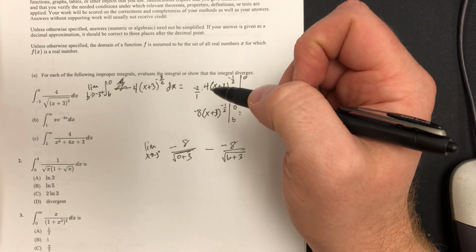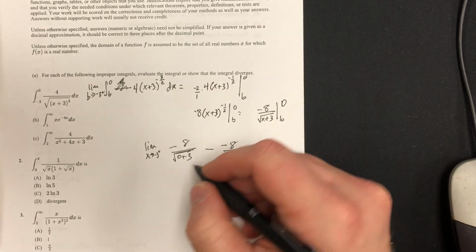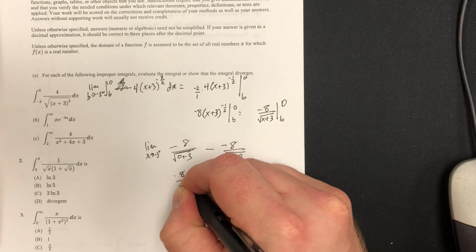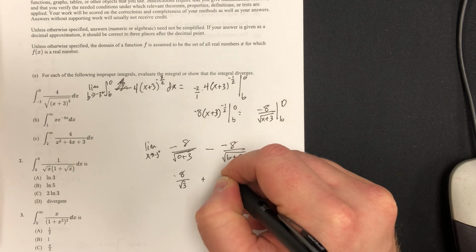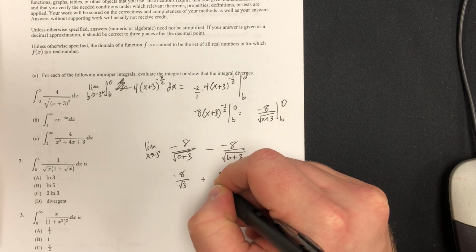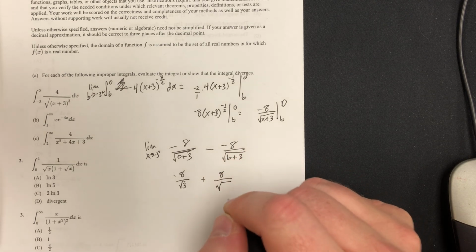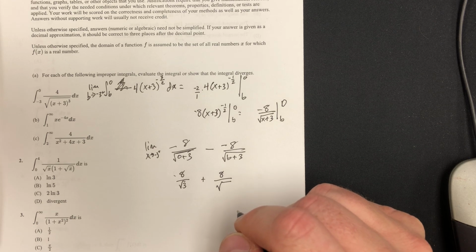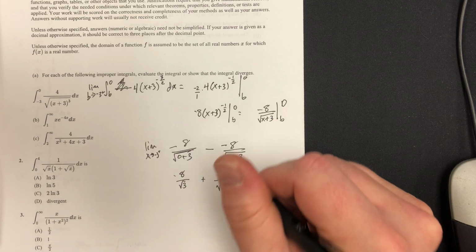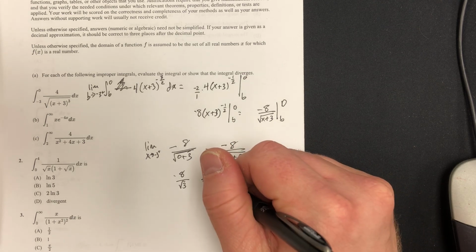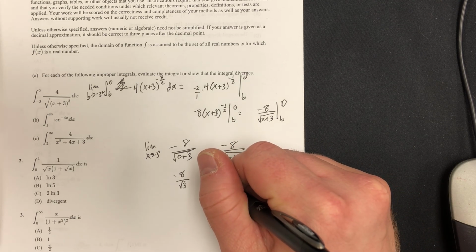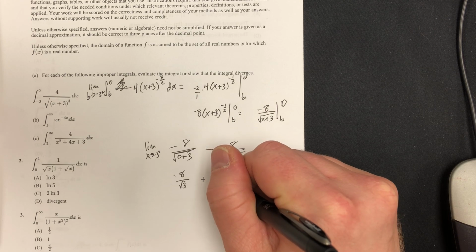Okay, let's see what we get. I get -8 over root 3, and then plus 8 over root of -3 from the right plus 3.